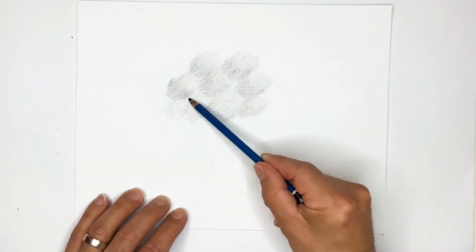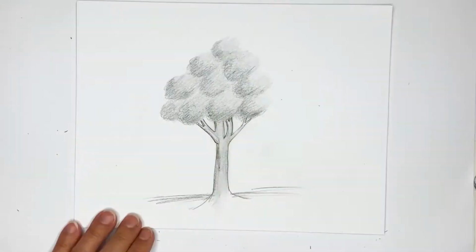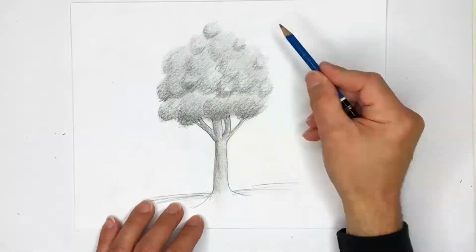Hey everyone, in this video we're going to show you how to draw a tree using the cloud method. So grab your pencils and let's get drawing.